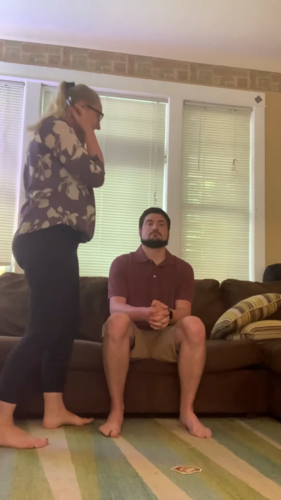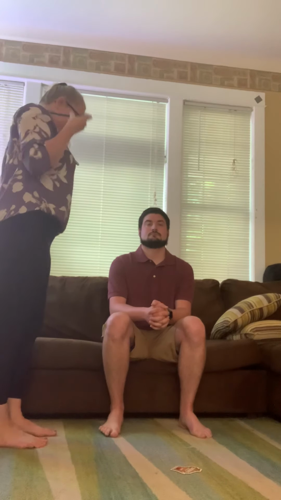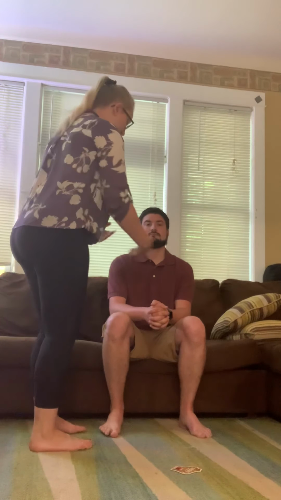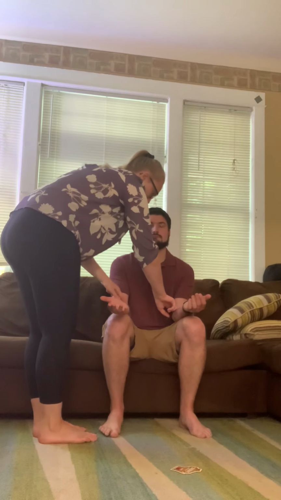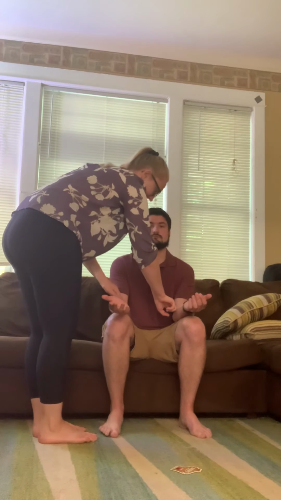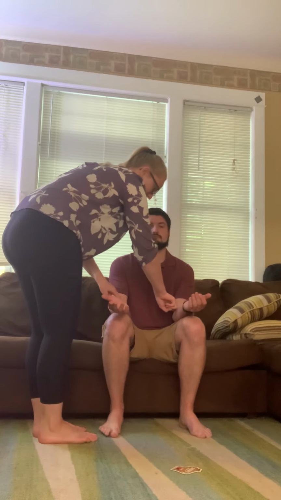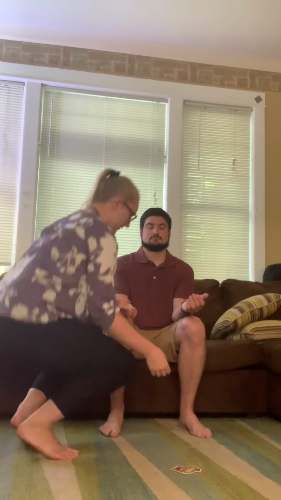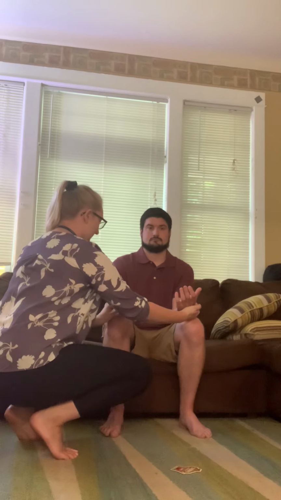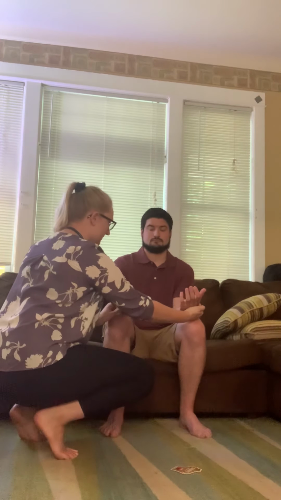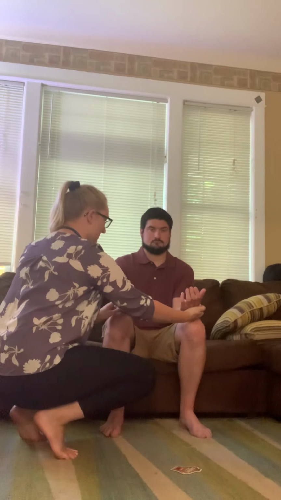And there are none. Okay, the next pulses that I'm going to check are your brachial pulses. Extend your arms, and those are on the inside of the elbows. And those are both equal and strong. And now your radial pulses. And as I go down his arms, I'm noticing that he has no edema in any of his upper extremities.